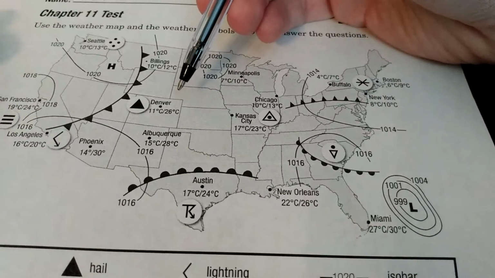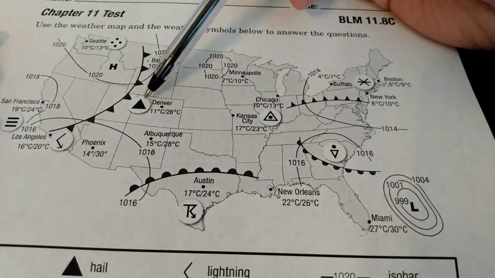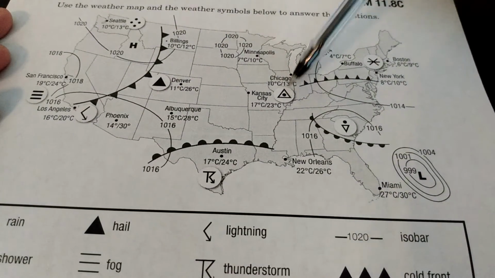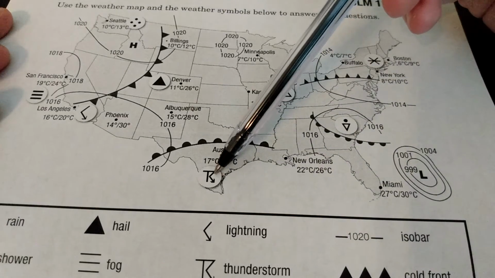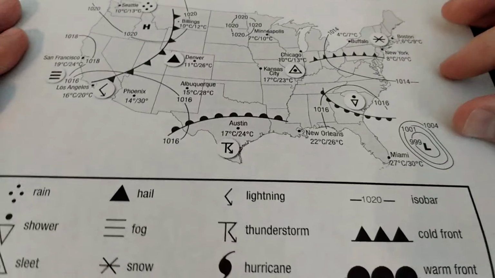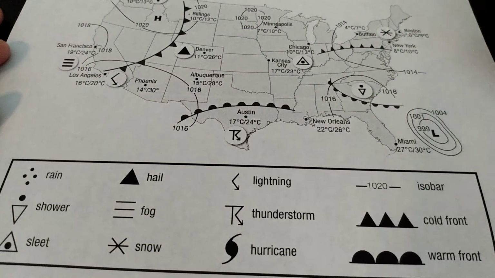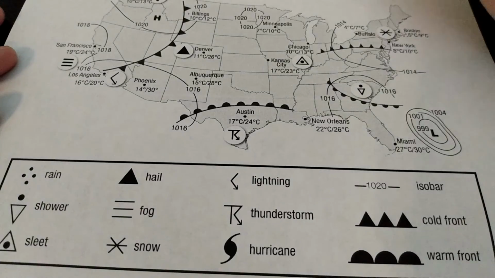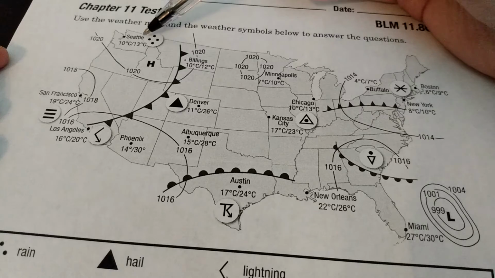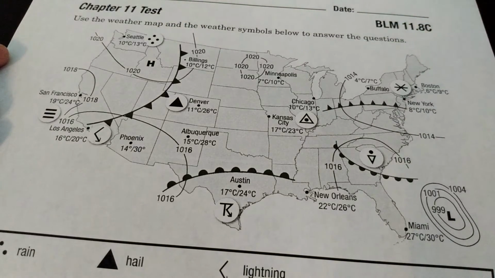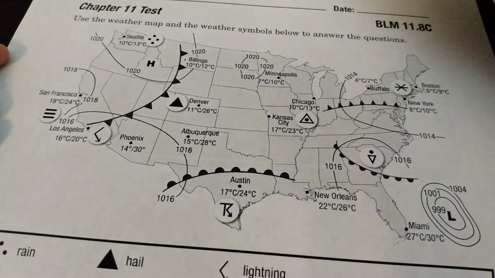And also you'll see symbols here like these, like this triangle with a circle inside of it. This thing with a K looks like it has a roof over its head. Those are all weather symbols, and you'll have to recognize those for your test. So for example, let's look at Seattle. There's a symbol of like four little dots. You might have a question like, what is the weather near Seattle?